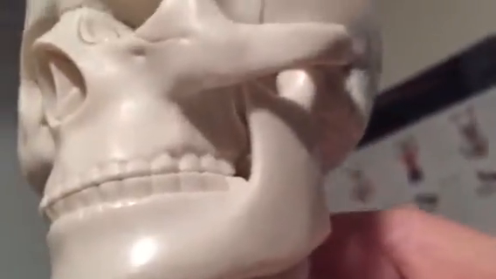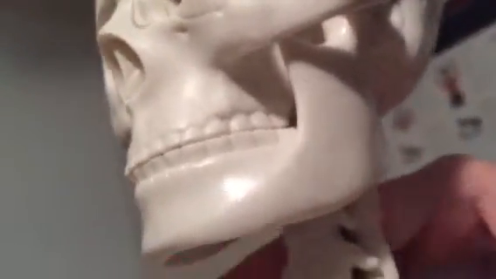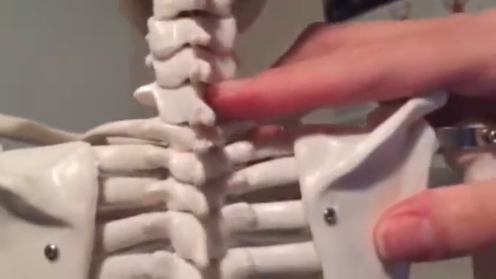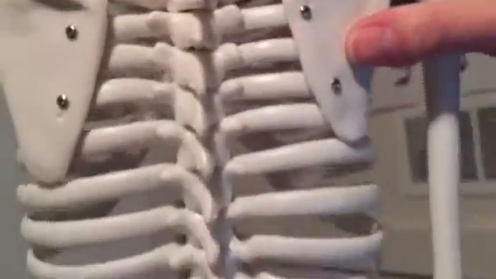Next will be the vertebral column. The cervical vertebrae are the first 7. Atlas is this one. Thoracic would be from the 8th to the 12th.